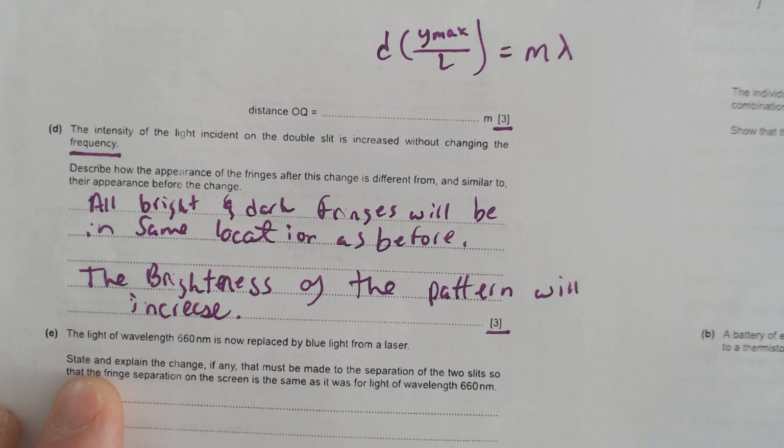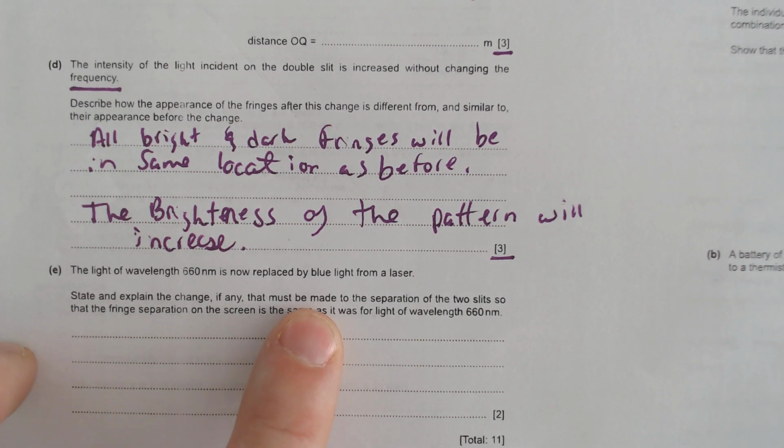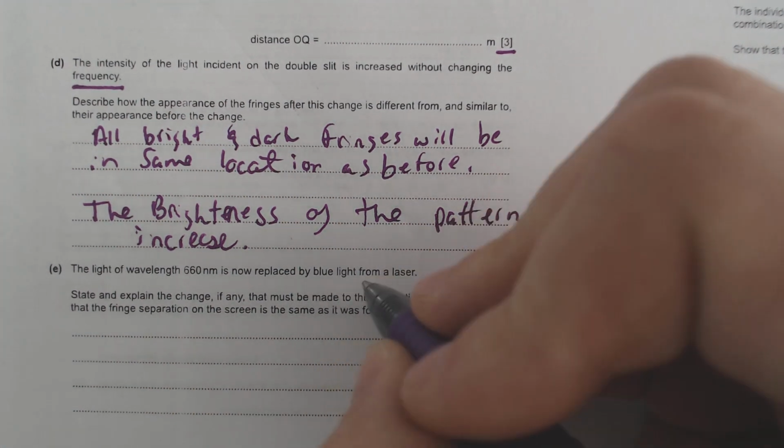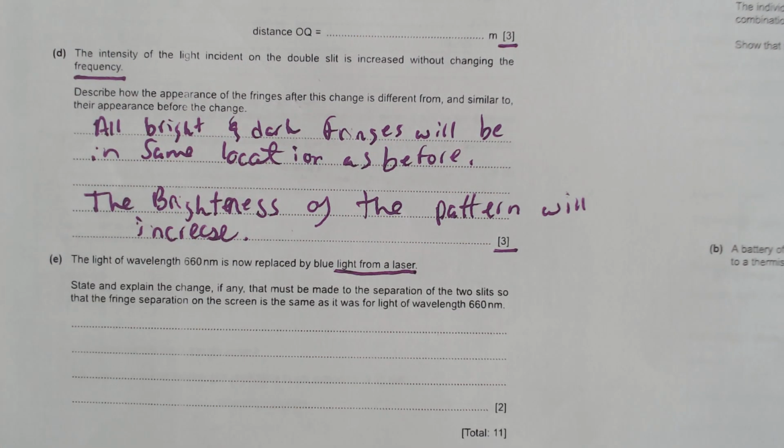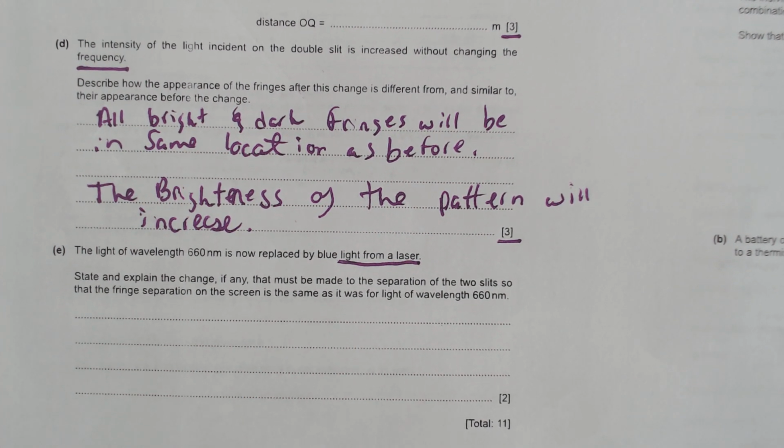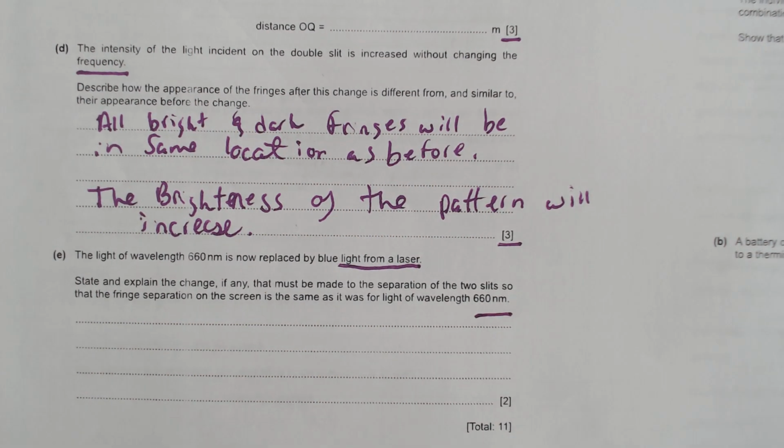All right. The wavelength of 660 is now replaced with a blue light from the laser. Okay, now we got to think. State and explain the change, if any, that must be made to the separation of the slits so that the fringes are in the same place as they were before with the 660 nanometers. So this one involves a lot of thought.